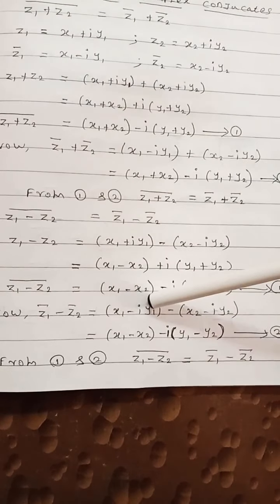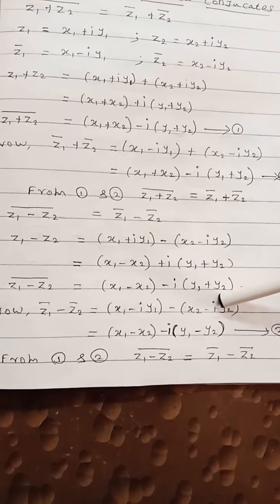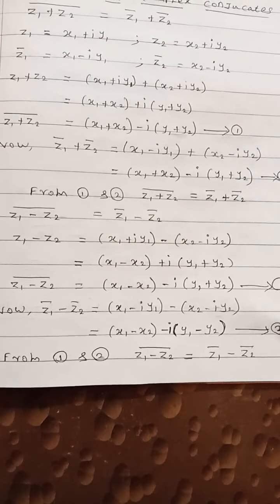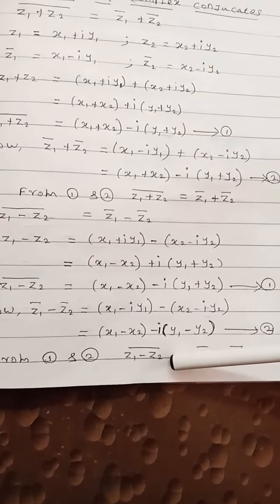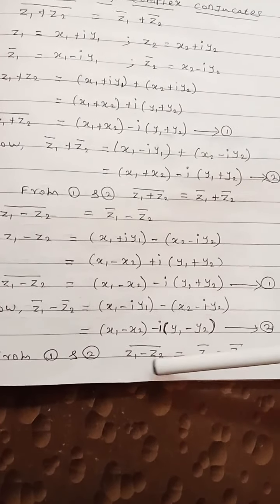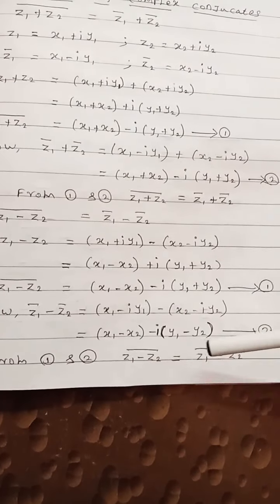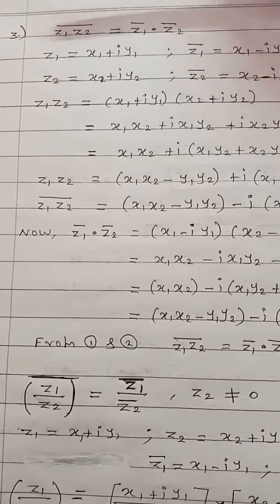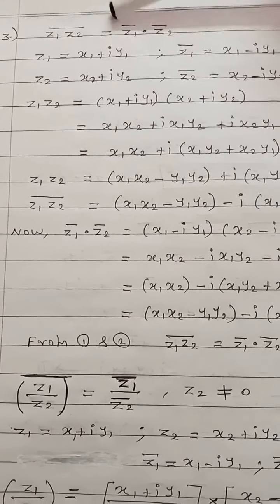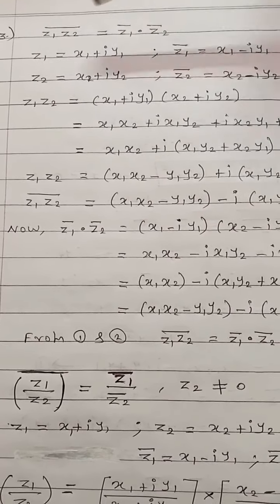Taking minus i outside, we get y1 minus y2. This is equation number 2. From 1 and 2 we have z1 minus z2 whole bar equal to z1 bar minus z2 bar. Then third property: z1 z2 whole bar equals z1 bar into z2 bar.